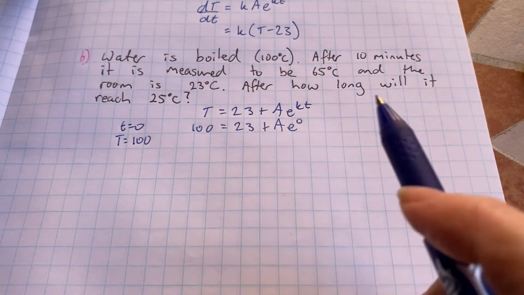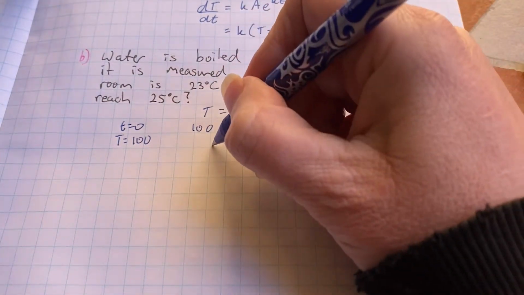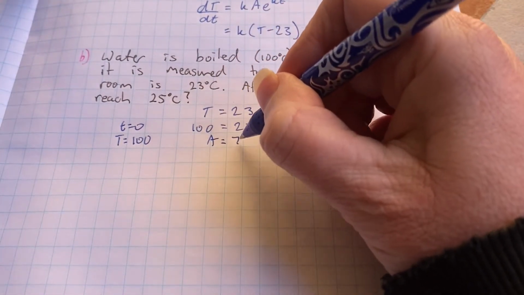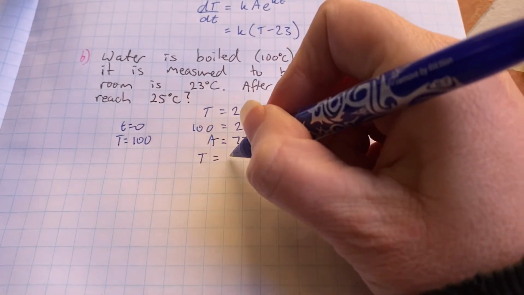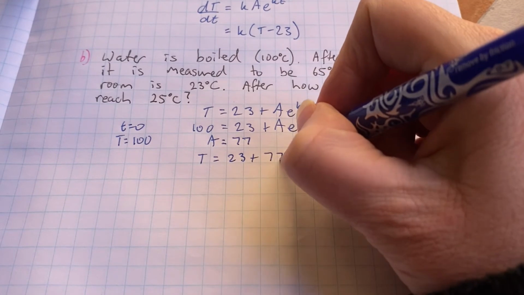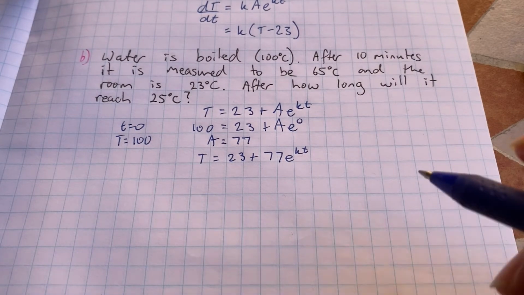I've kind of skipped a step from what I did before. But then we can minus the 23, and we can see that a is equal to 77. So our equation is now T equals 23 plus 77e to the kt. Now we use those second numbers that they've given us to find the k.